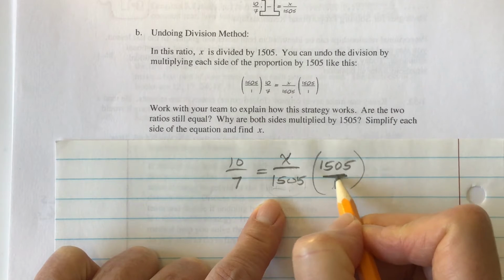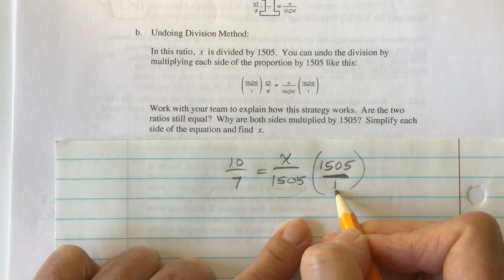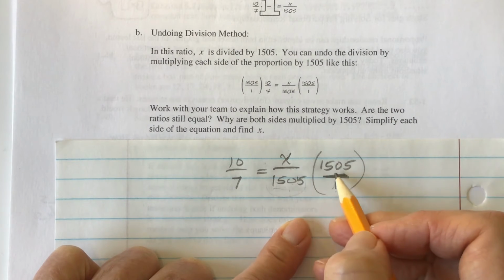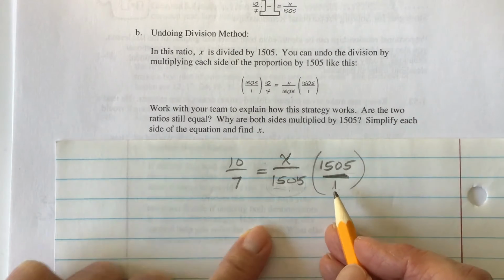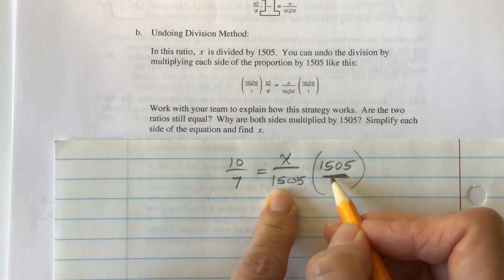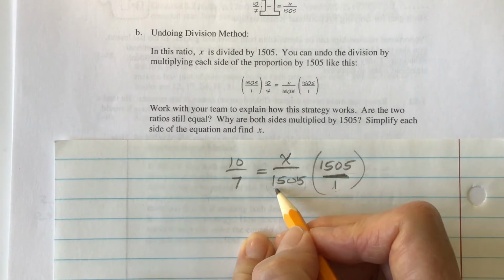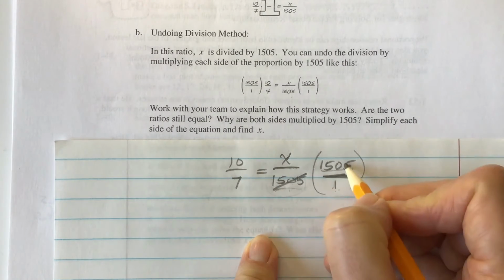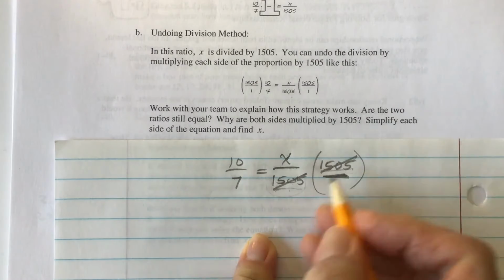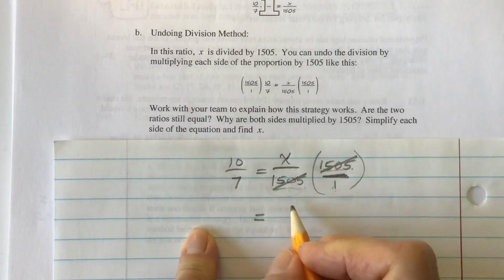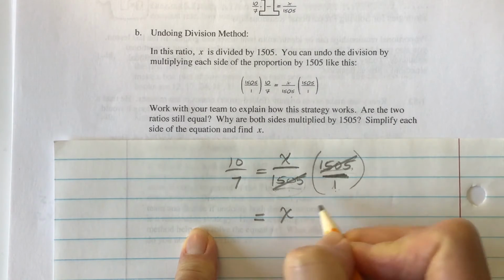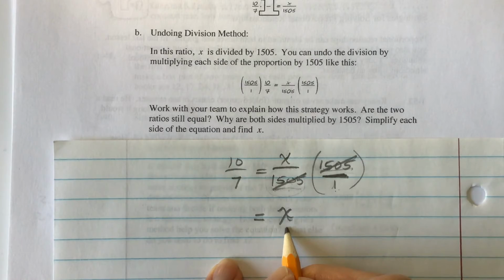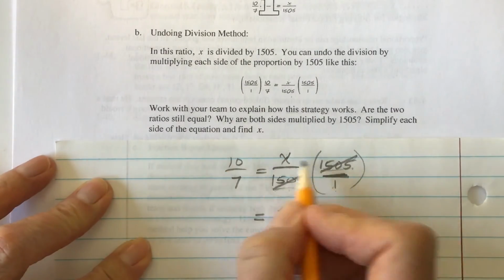And so we're just going to divide it by 1, which we know that any number divided by 1 is just equal to that number. But this helps us because now we realize we've got a denominator and a numerator that are the same number, so we can cancel. And so on this side, all we have left is x divided by 1, which we know is just equal to x.